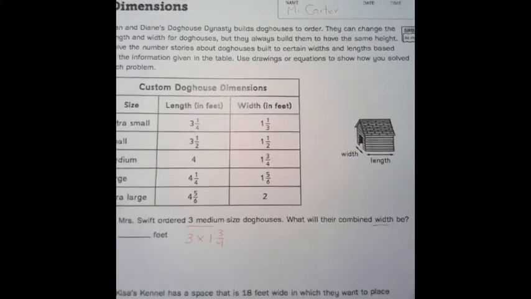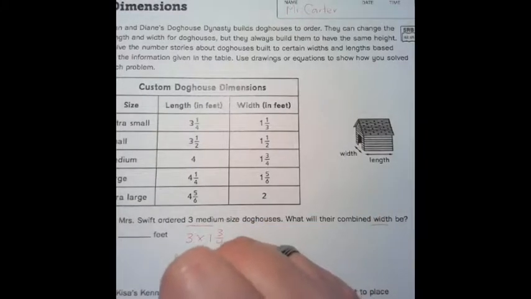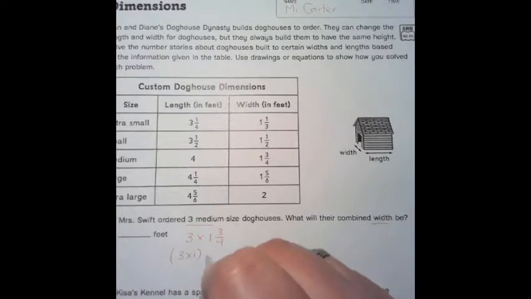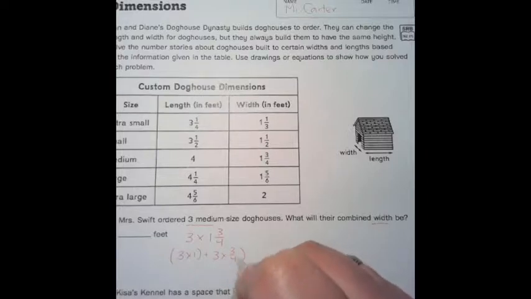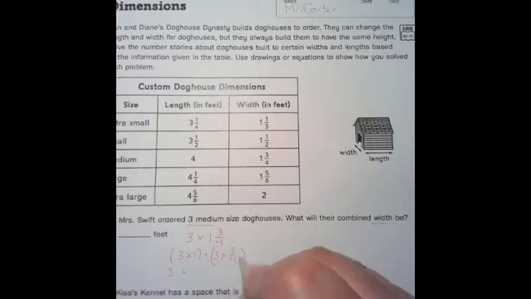Okay, so we got to break that apart, which is the same as saying 3 times 1, and then we're going to add that to 3 times 3/4. So we have 3 times 1, that's 3, and we're going to just leave that here to the side, and then we're going to figure this one out. 3 times 3/4, well 3 times 3 is 9, and you leave the denominator the same, so that's 9/4. So we have 3 and 9/4.